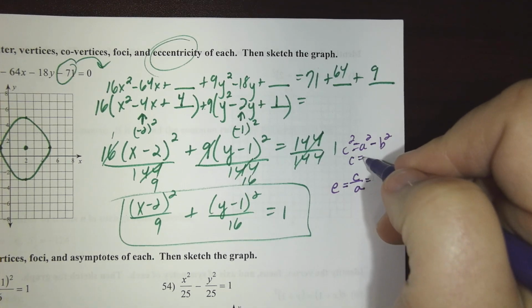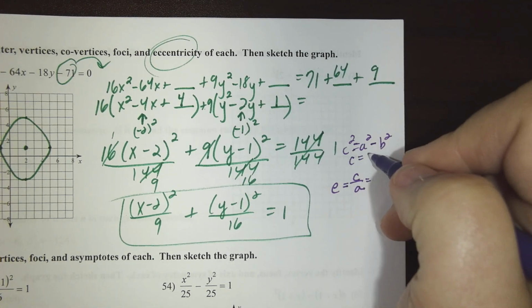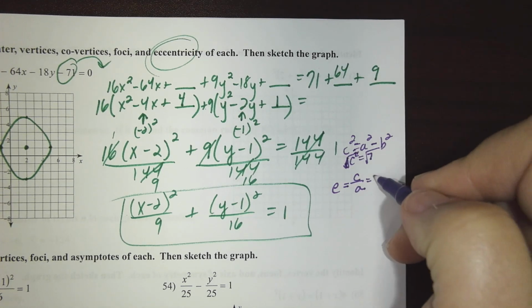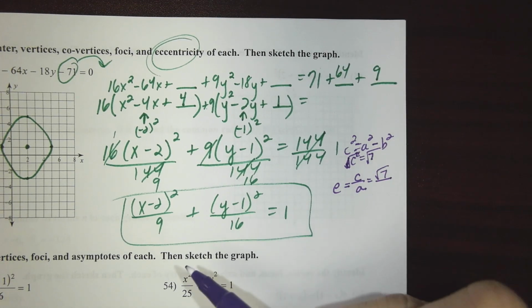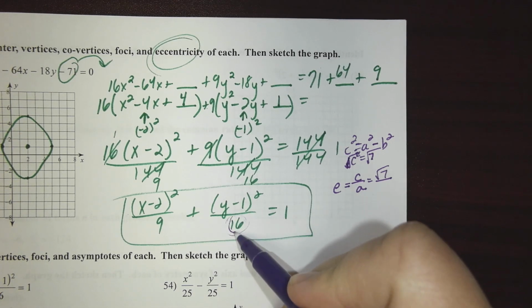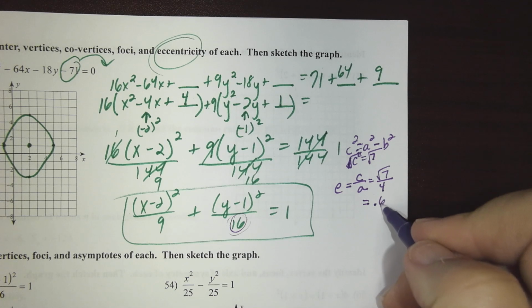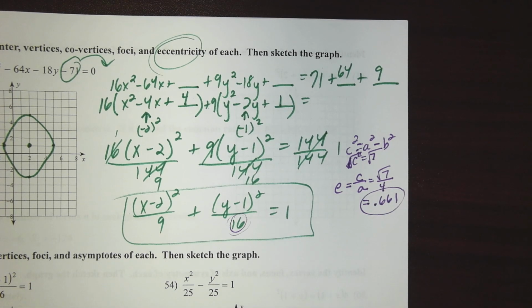So c squared is 7, so c is the square root of 7, over your a, which is the larger one, square root of 16, which is 4. And it's about 0.661. Remember, it can't be over 1 if you're an ellipse.